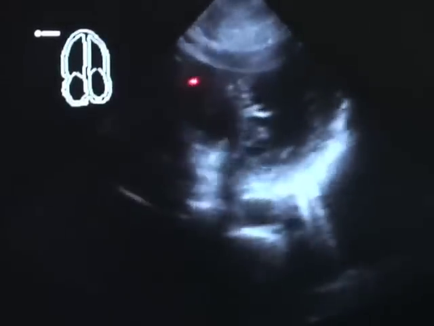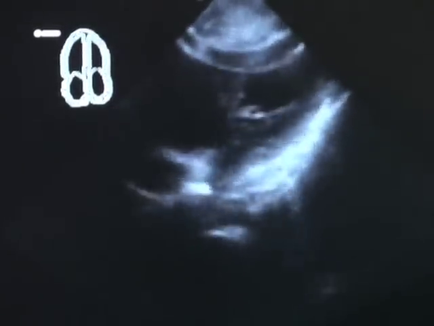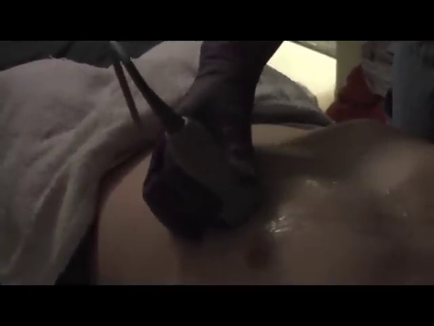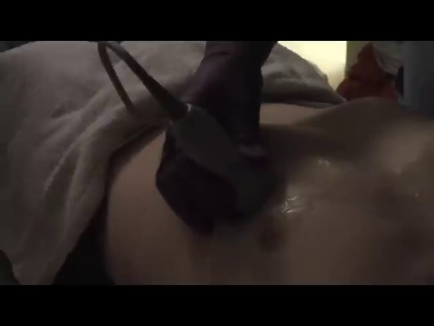Of note, when you start to see the right ventricle, you can rotate the probe and open that up. And then a little bit lateral.